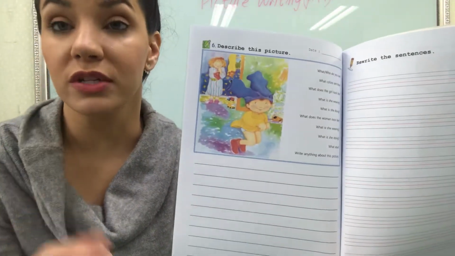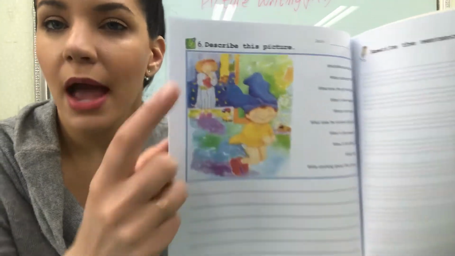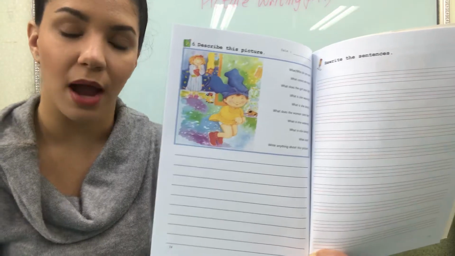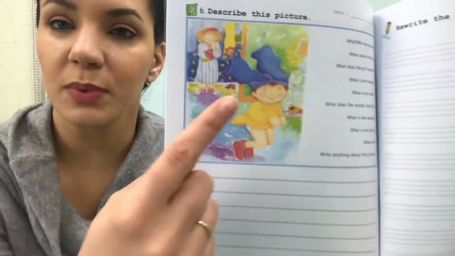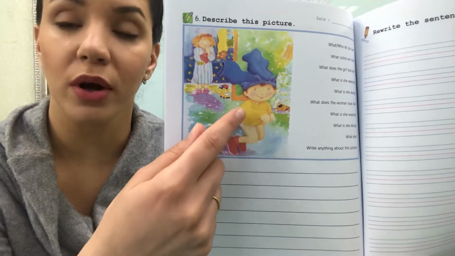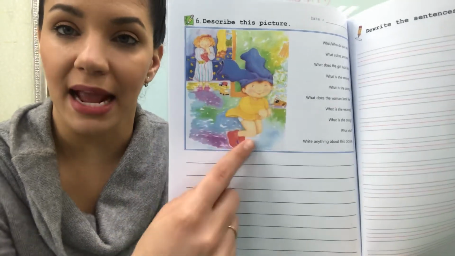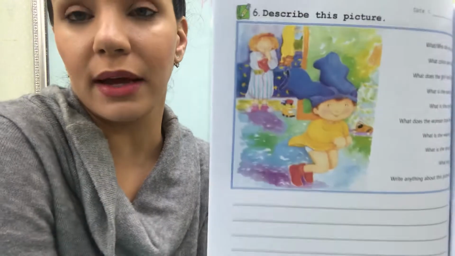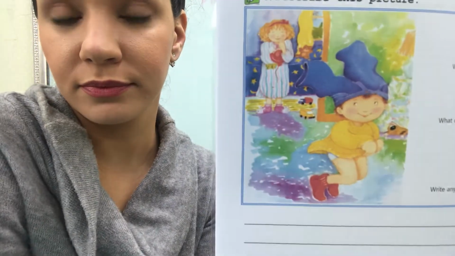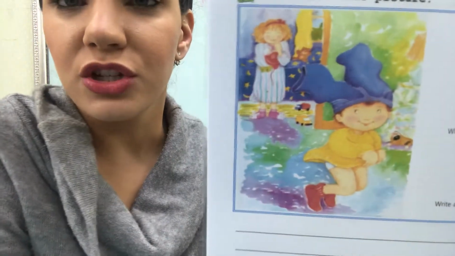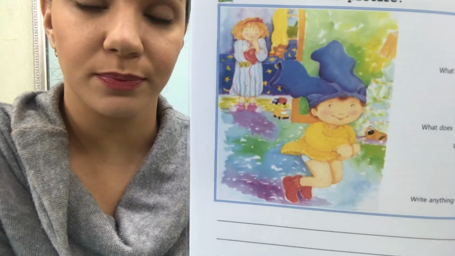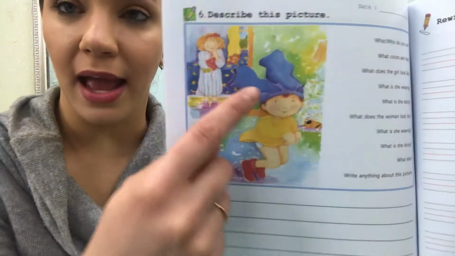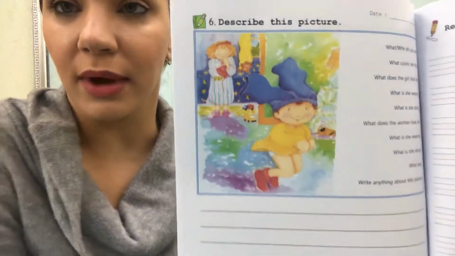So if you were to start writing about this picture and you wrote about her mom first, it wouldn't make sense. I wouldn't understand because we always begin with the most important person. In this case, she's the most important person. What is she doing? She's being silly, right? She's doing something a little strange. She's wearing her pants on her head. That's a little silly, right?